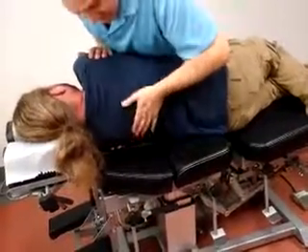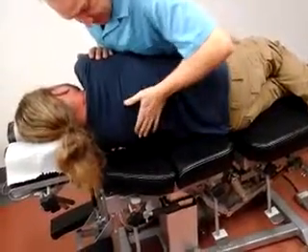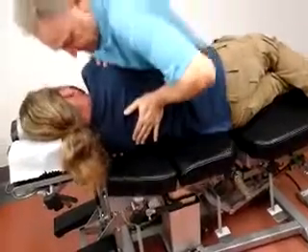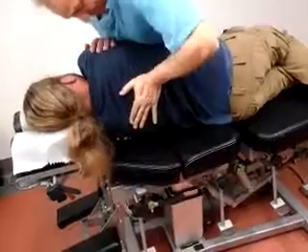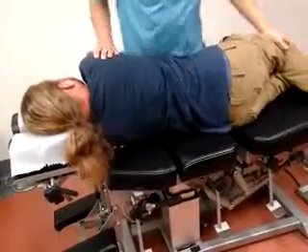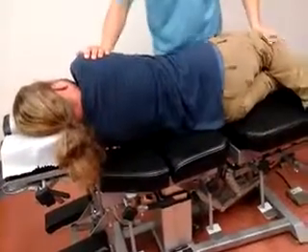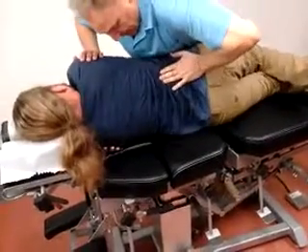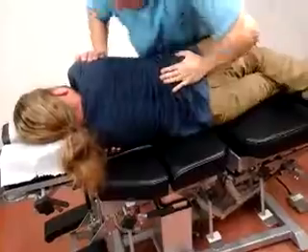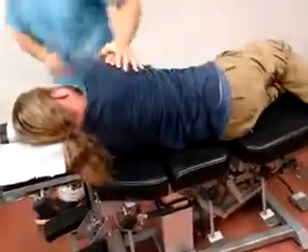So here we're just going to take care of the thoracic area. Just drop it a couple of times. Good. Beautiful. So here on this side, we're going to get the pelvis. The pelvis, we're going to drop it down. Good. Okay, on your back.